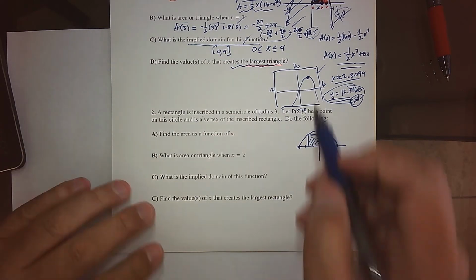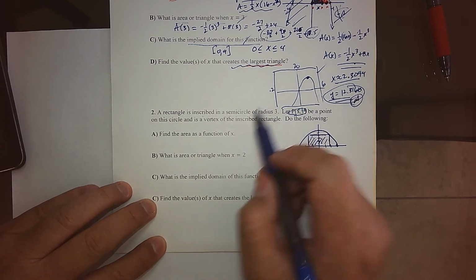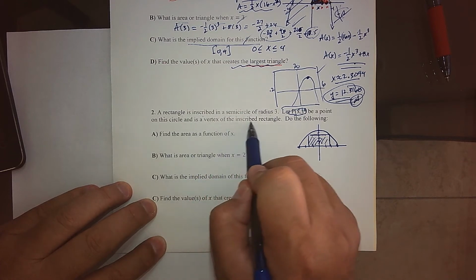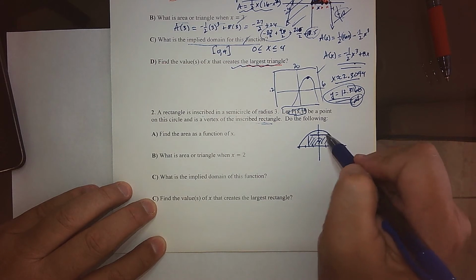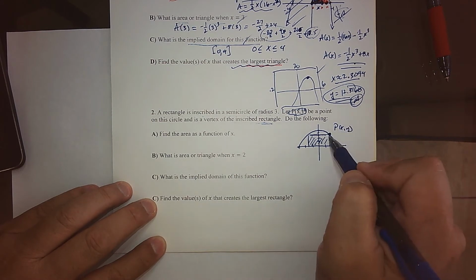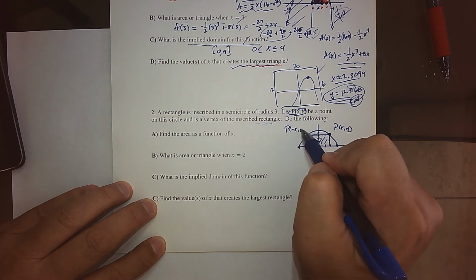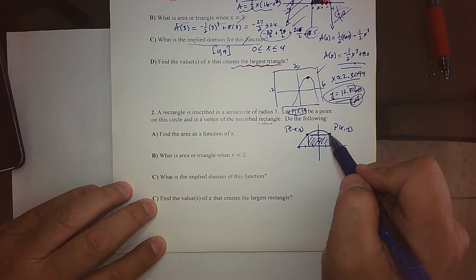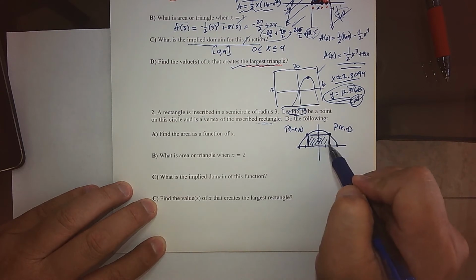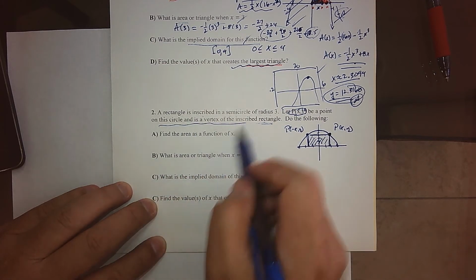What we're going to do is let P(x, y) be a point on the circle, and it is a vertex of the inscribed rectangle. So there's our P(x, y). Of course, due to symmetry, we know that this point over here is P(-x, y). Right? So basically, one of our vertices of the rectangle coincides with the semicircle. That's basically all that's telling us.